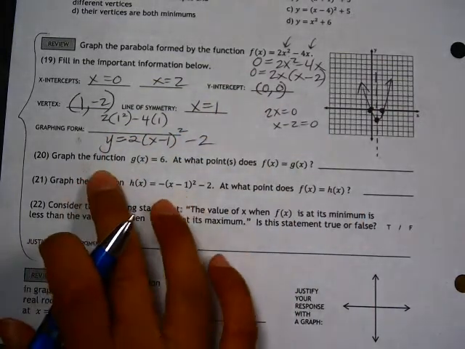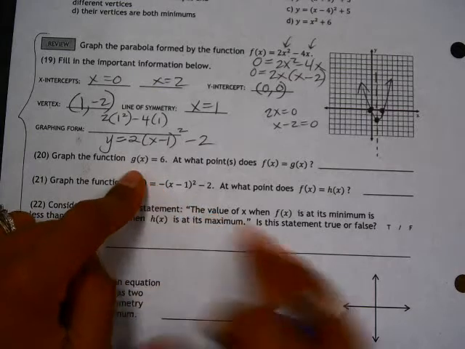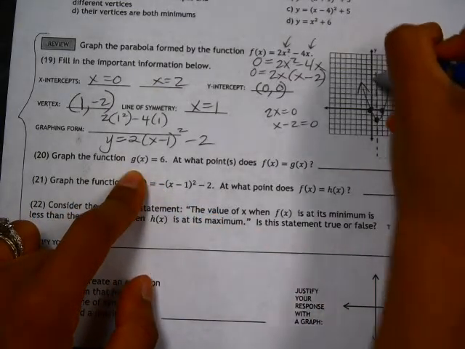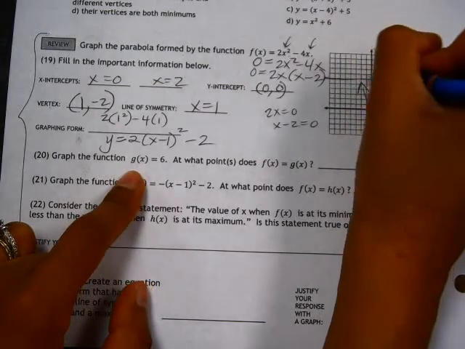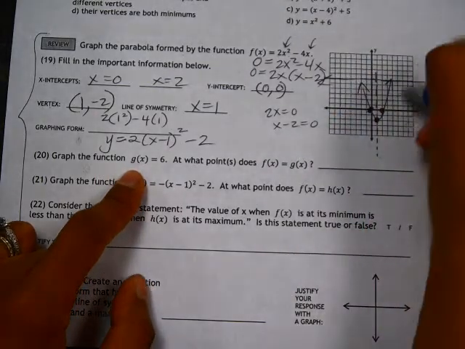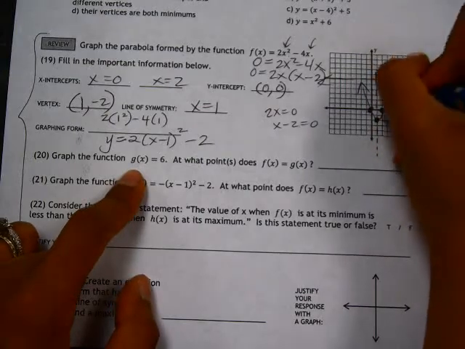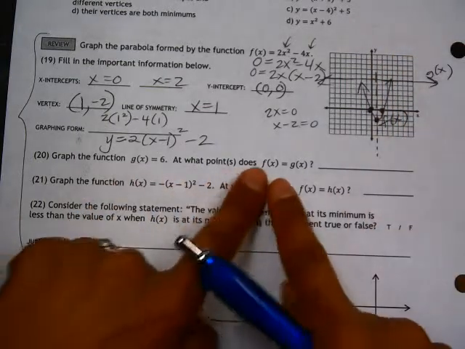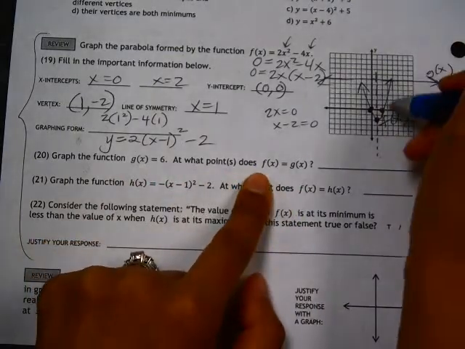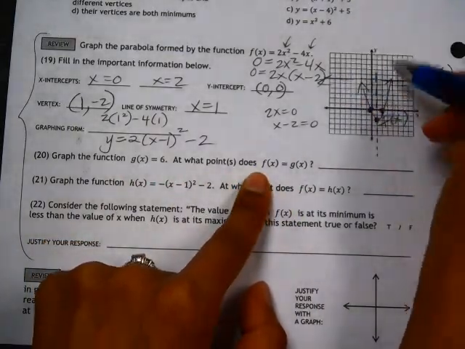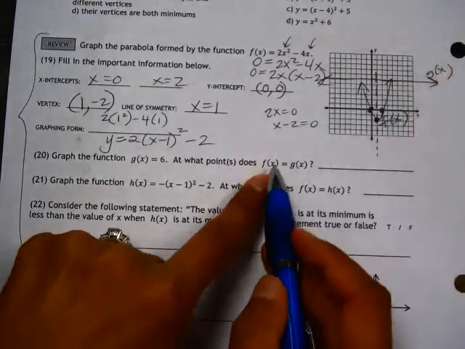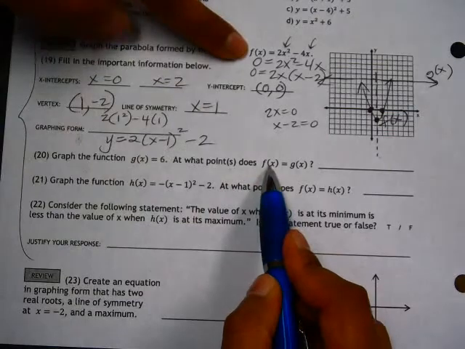Now in number 20, we're graphing the function g of x equals 6. So 1, 2, 3, 4, 5, 6. This is a line. This is g of x. This original function we graphed, the parabola, was f of x. At what points does f of x equal g of x? So depending on how accurate this parabola is sketched, you may or may not be able to use the sketch to figure it out. However, you can set the functions equal.